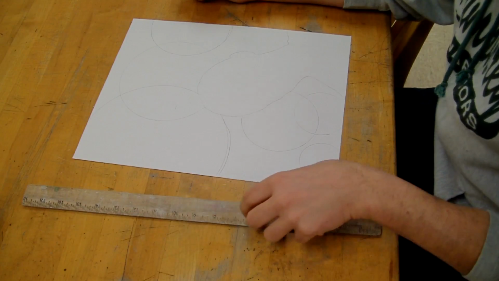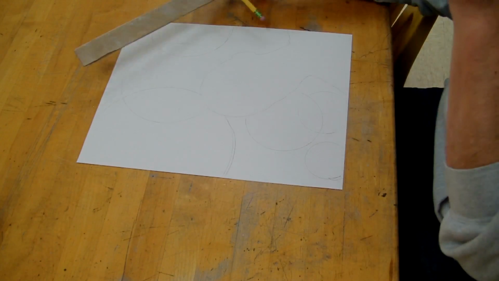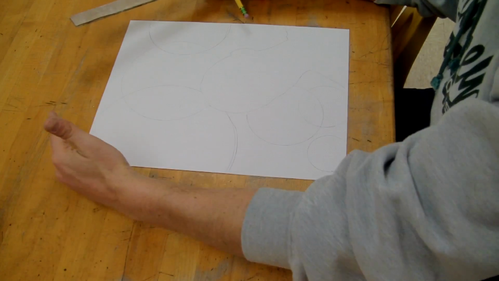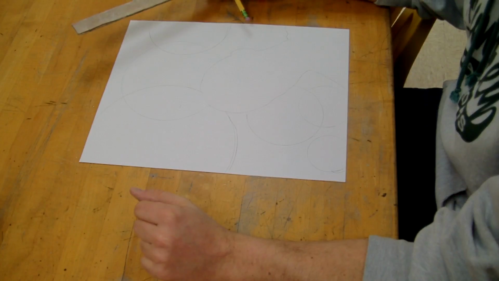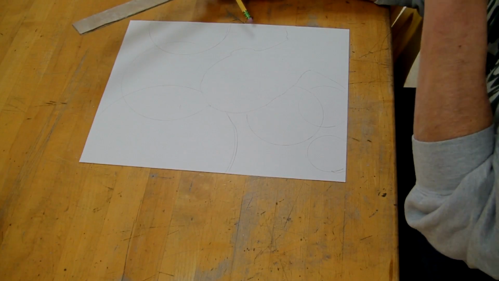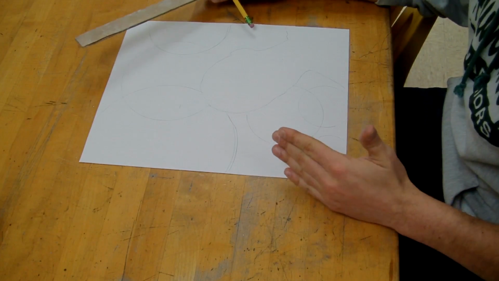So what I'm going to do now is I'm going to just take this, and yes, there is a requirement. You need at least 10 lines throughout your background. Do they have to go in the same direction? No, but you want them to go in kind of the same direction.